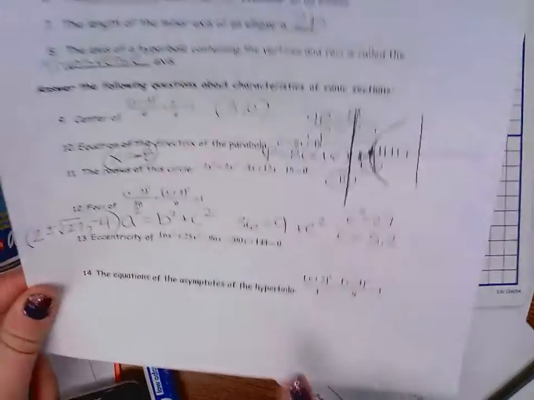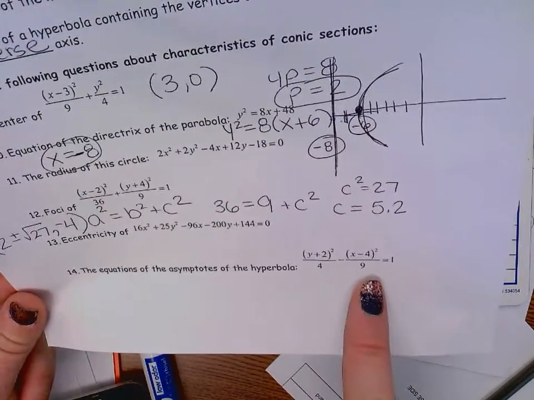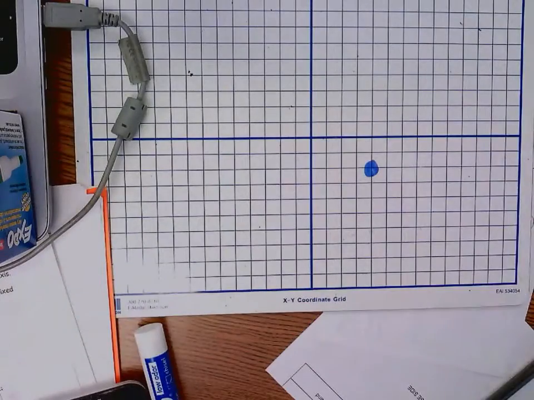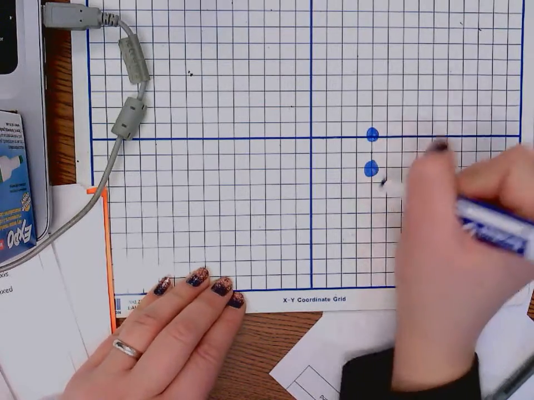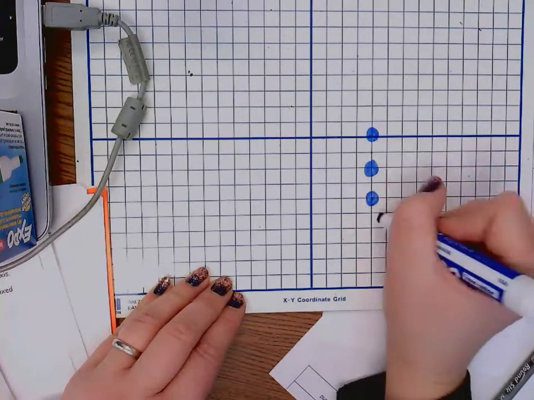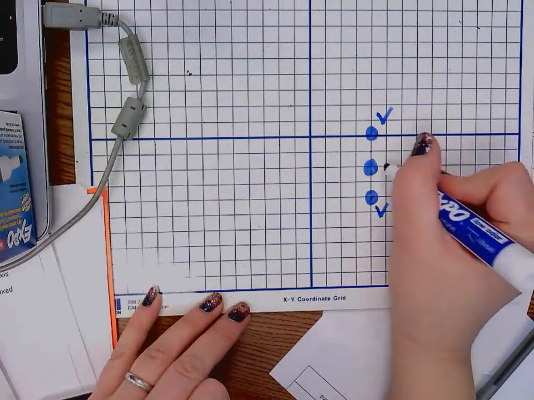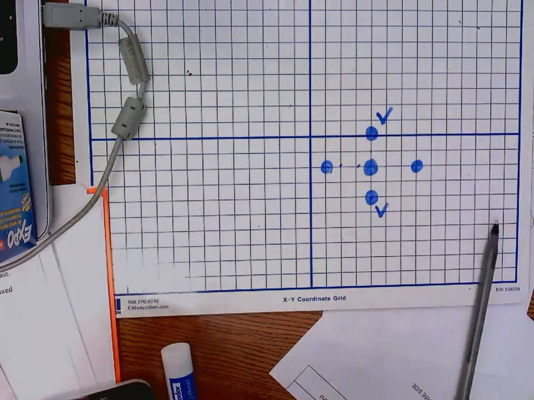And then in the vertical direction, I'm going to go 2. And in the horizontal direction, I'm going to go 3 because I take the square root of a squared and b squared. So vertically, I'm going to go up 2, put a dot, down 2, put a dot. I like to just write down that those are going to be my vertices so that I remember it's a vertical hyperbola. And then I'm going to go left or right 3. And those are going to be the endpoints of my conjugate axis.